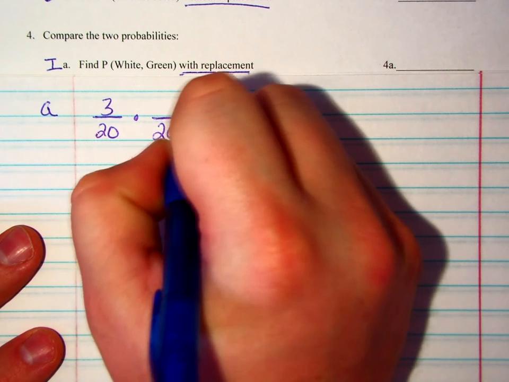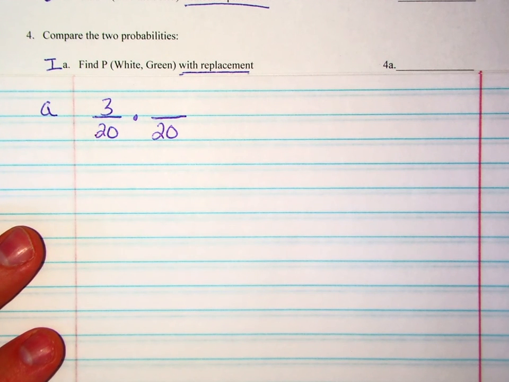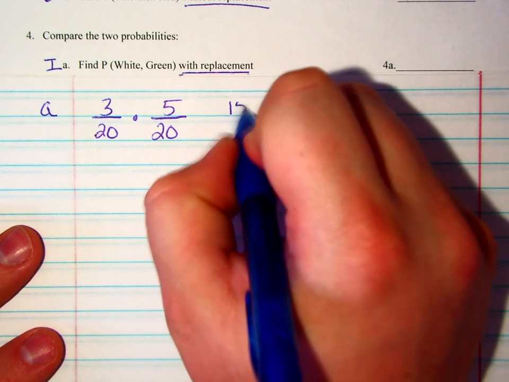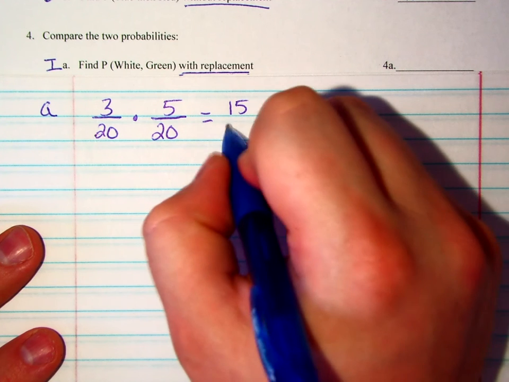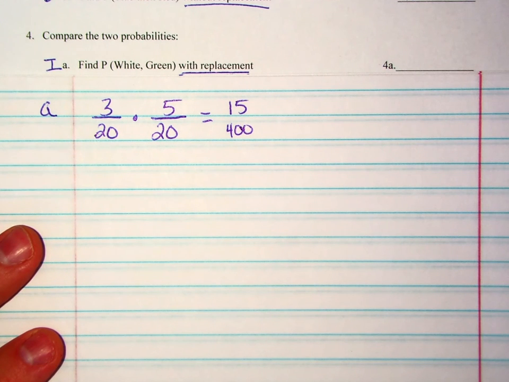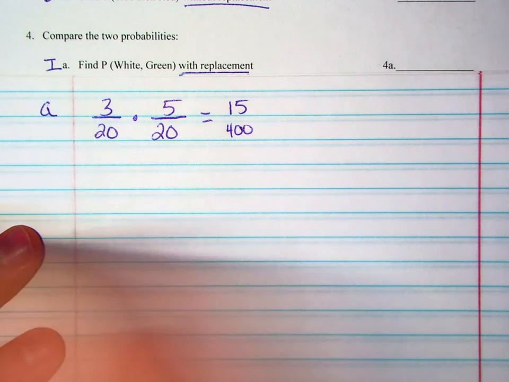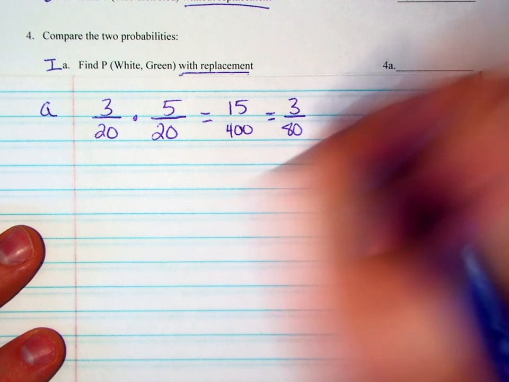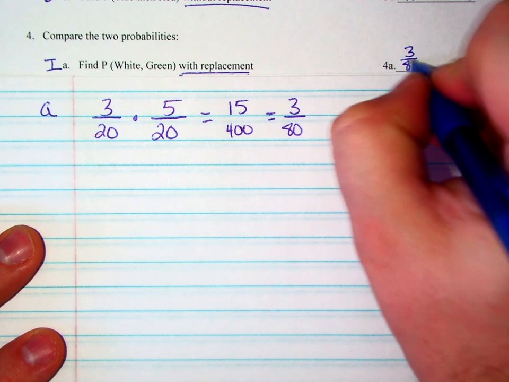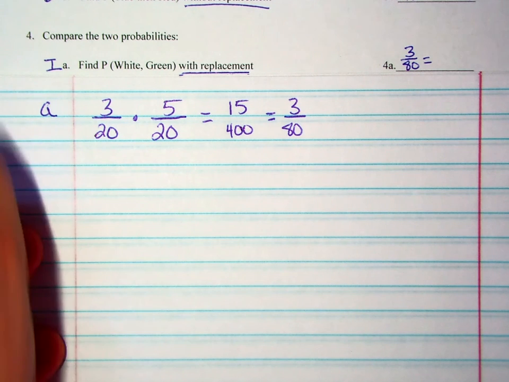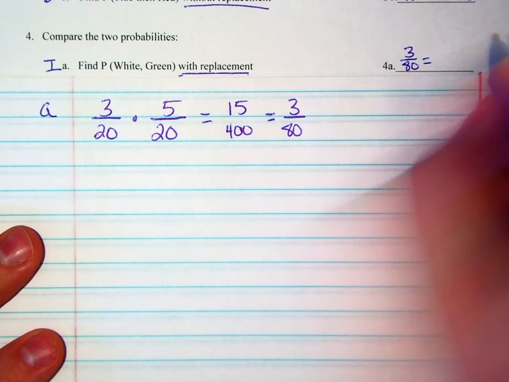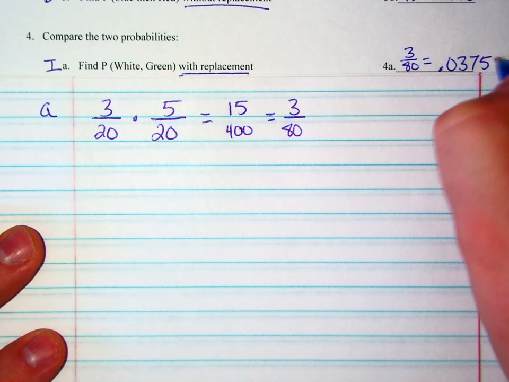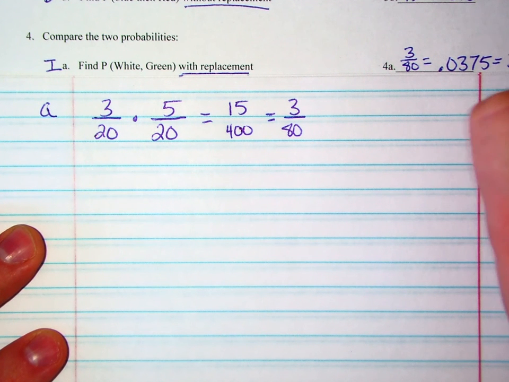And we're dealing with independent probability, so my sample space is staying the same. And then the quantity of green marbles was 5. So that's going to equal 15 over 400. Which will simplify to 3 over 80. 3 divided by 80 will equal 0.0375, which equals 3.75%.